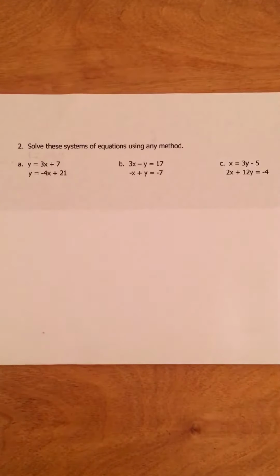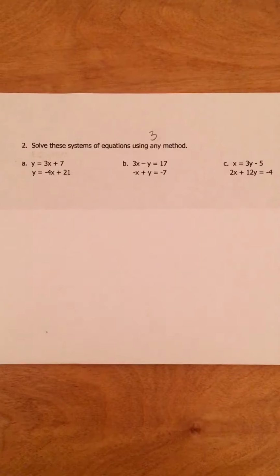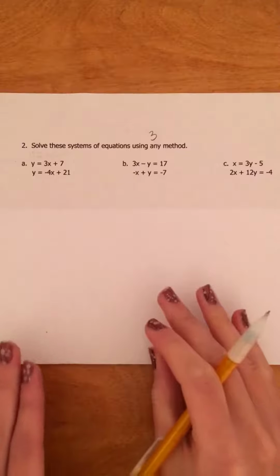This is problem 2 from the Chapter 4 closure packet. Solve these systems of equations using any method. So we know 3 strategies for solving systems of equations. One is equal values method, the next is substitution, and the last we learned was elimination. So I'm going to tell you which one I would do.